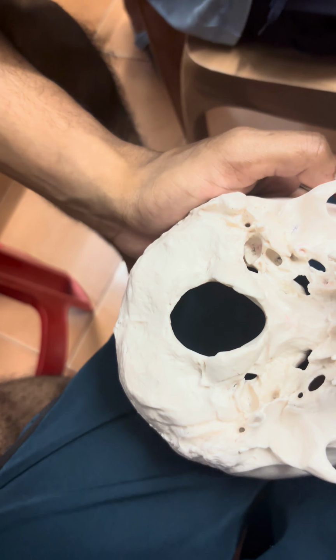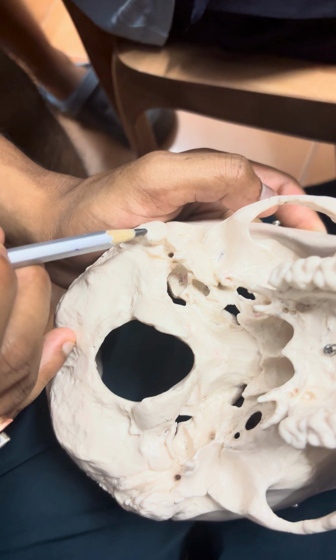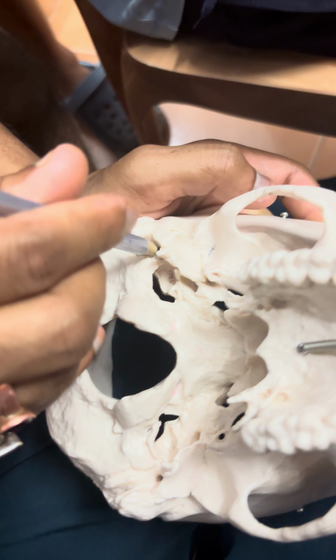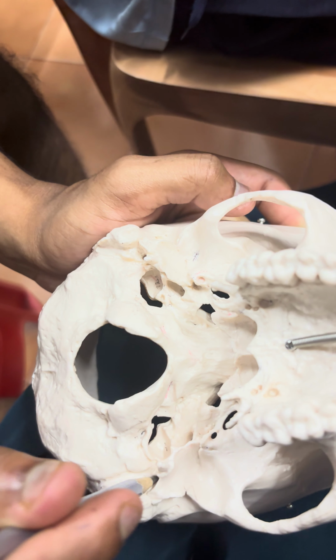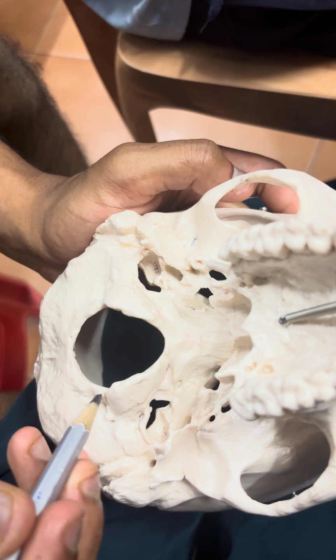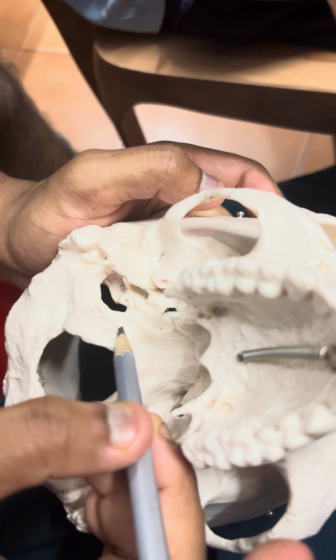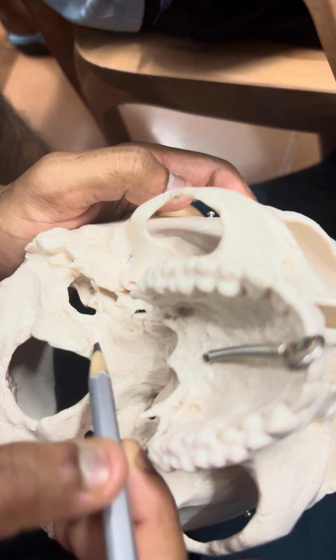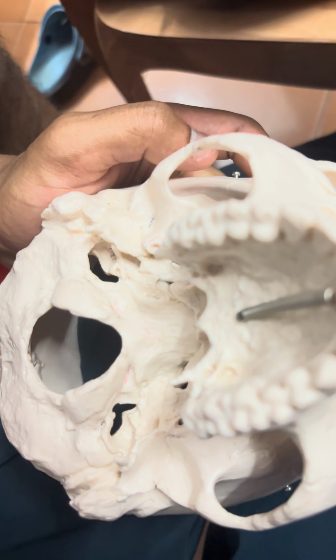Then this one is the styloid process and this is the mastoid process. In between them we have the stylomastoid foramen. Then this is the condylar part. In front of the condylar part, we have the hypoglossal foramen, also called the anterior condylar foramen, and on the posterior side we have the posterior condylar foramen.